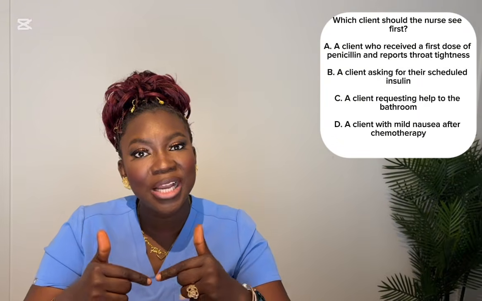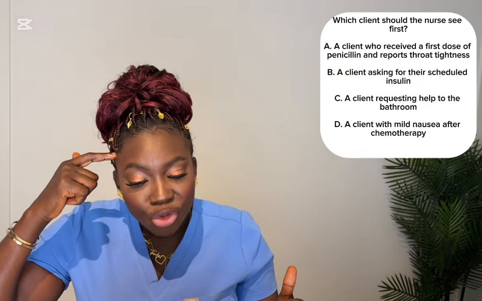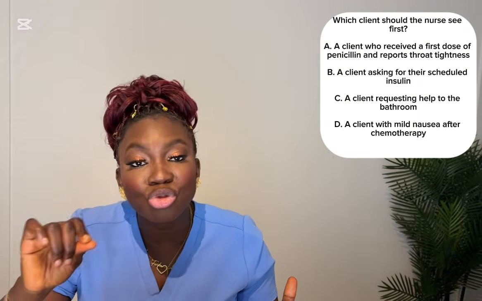First dose. You know, when you're taking a new medication, they put you on monitoring to see how the medication affects you. They are having an allergic reaction to the penicillin. So they're reporting throat tightness, airway constriction. Airway, breathing and circulation: airway compromised. So why would you leave somebody with airway compromise and go attend to the rest of the stable patients? Tell me why. Now, that's your answer.